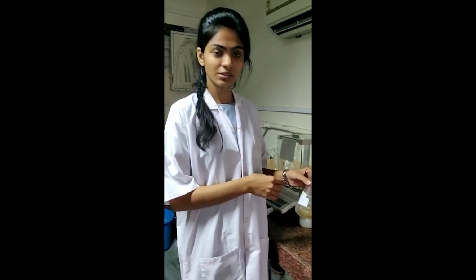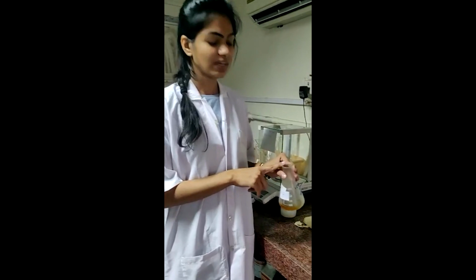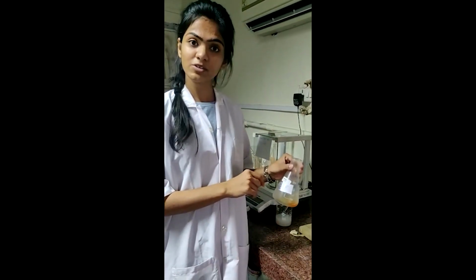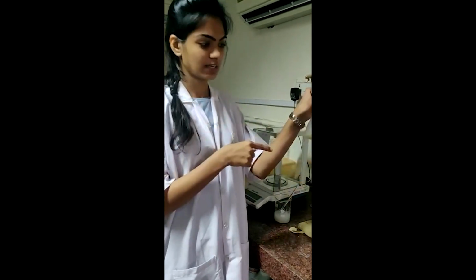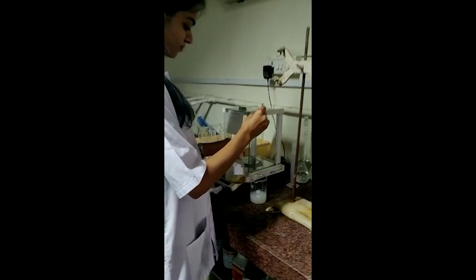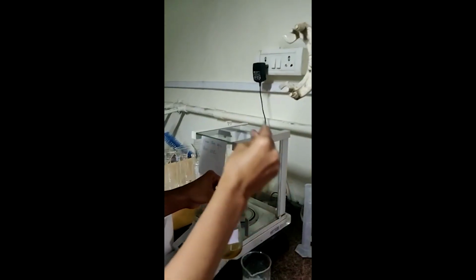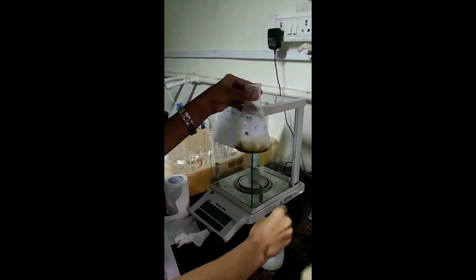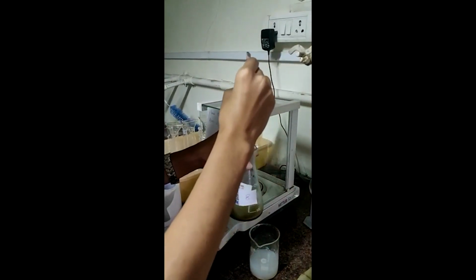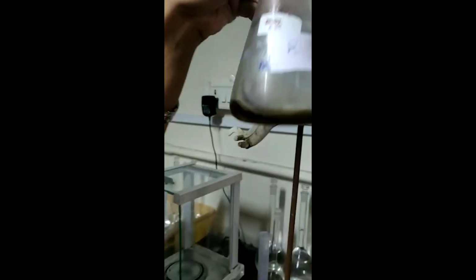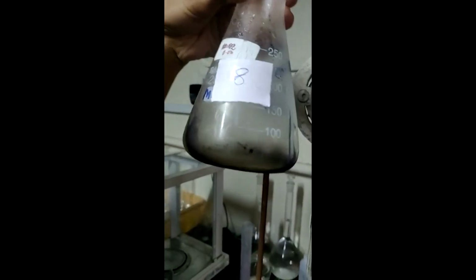For the residual chlorine determination, we took 10 ml of sample and then we added potassium iodide crystals and glacial acetic acid. We kept it in the refrigerator for 5 to 10 minutes and then took it out. Now we'll add starch indicator. See, the starch indicator, the color changed.